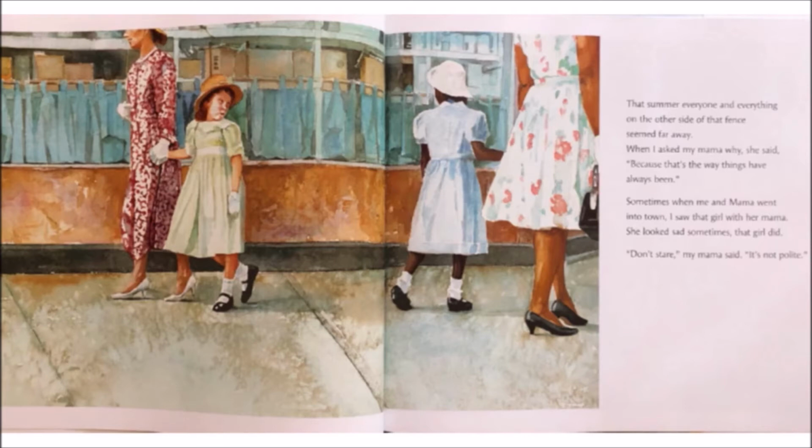"It's not polite." I'm going to pause here and monitor what it is that I've been reading. I'm noticing that the white girl seems very lonely. The narrator and her friends wouldn't let her jump rope with them, and she doesn't seem to have any other friends. It also says in the text that the girl looked sad. I'm going to go ahead and keep reading to find out what happens next.